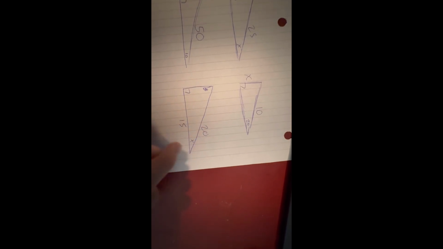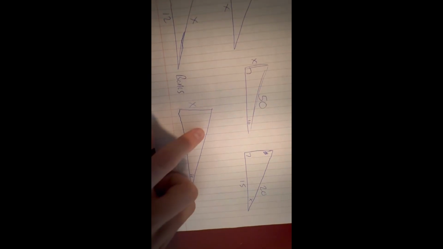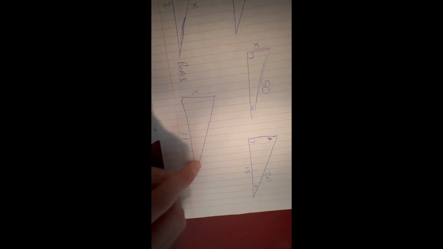For this one, you're going to have 20 as your hypotenuse, x as your angle measure, and 15 as your long side. This is going to be 17 as your angle measure, x as your hypotenuse, and 12 as your long side. This is going to be x as your short side, 11 as your long side, and 21 as your angle measure. Here's the paper.